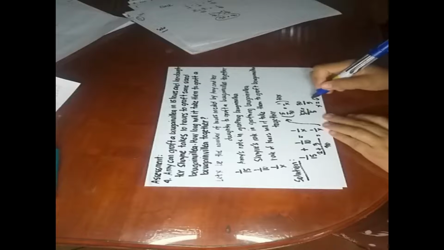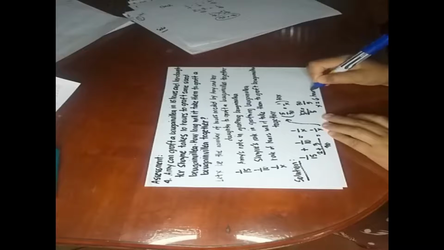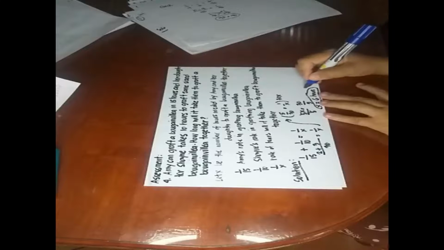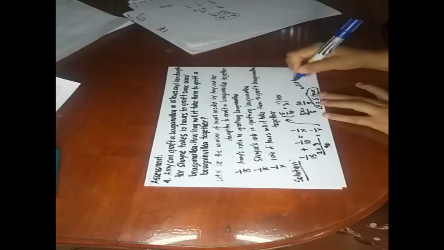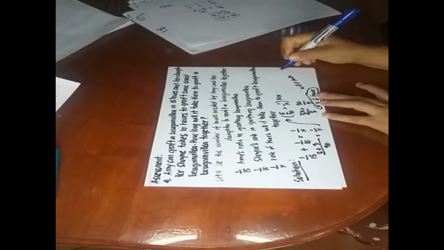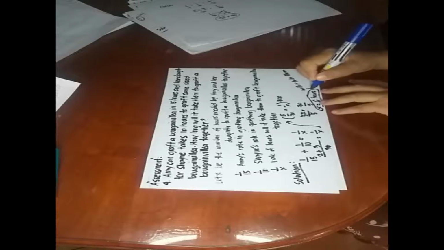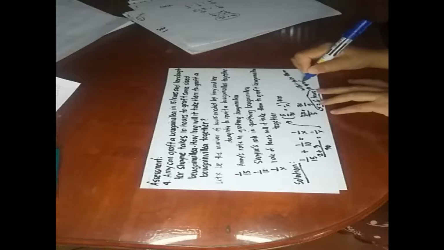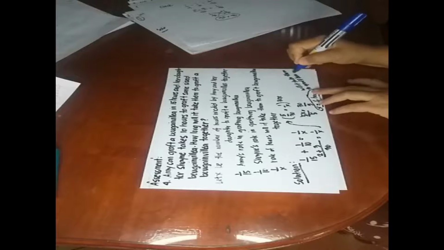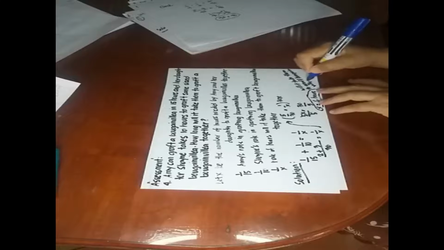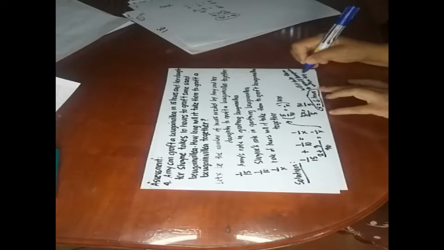So this is the hours it will take them to graft a bougainvillea together.